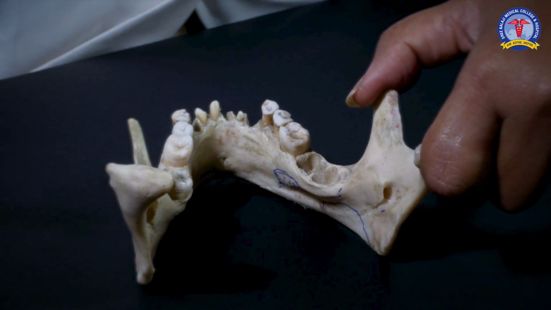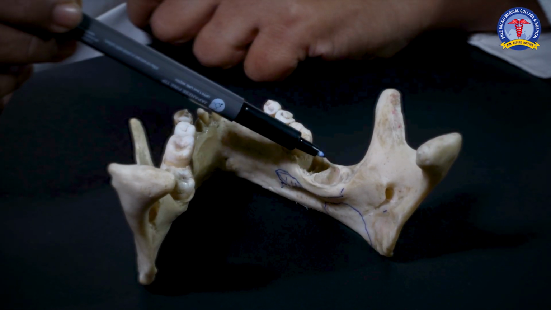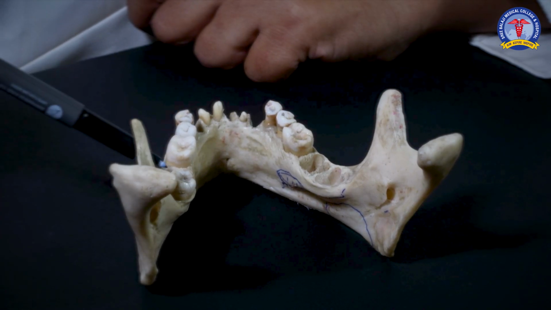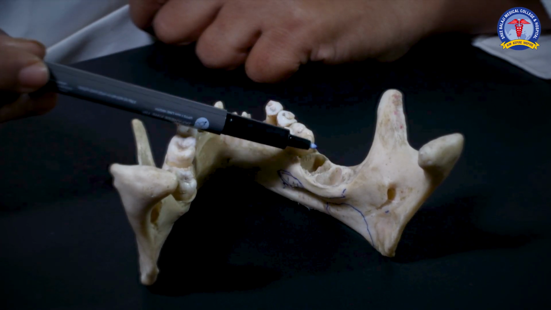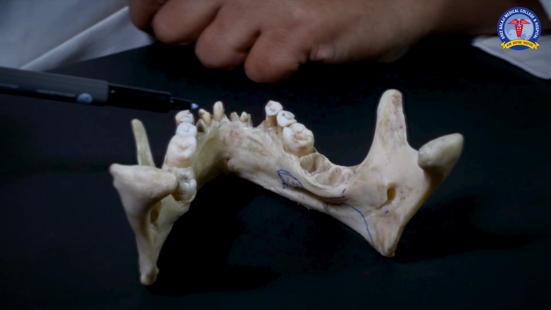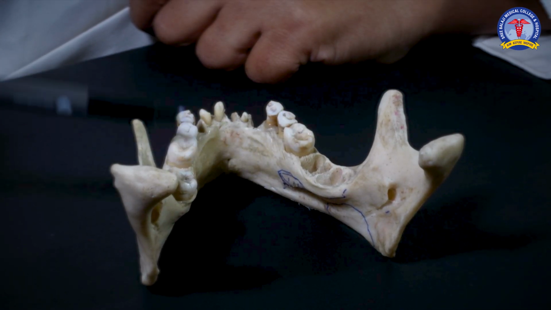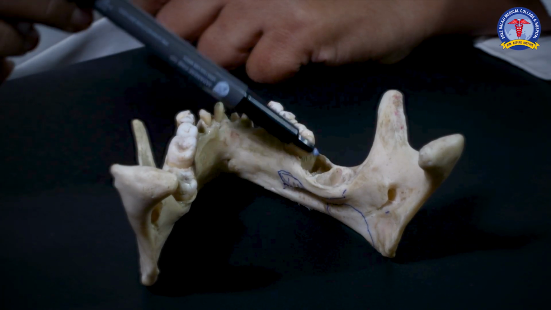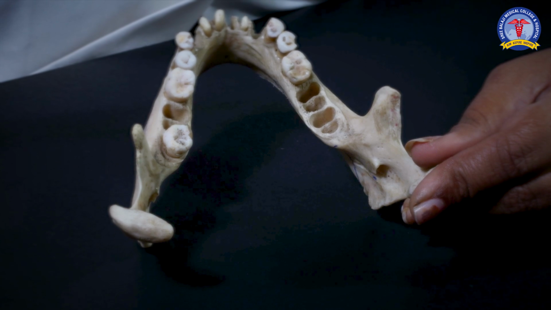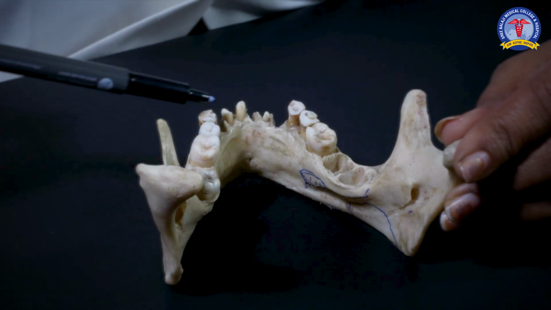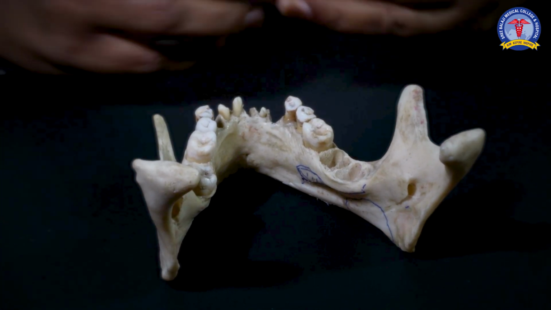Now coming to the borders of the body of the mandible, we have the superior border, that is the upper border of the mandible, and it has the various sockets for the teeth, about 16 sockets, and each of these sockets may be single or may be partitioned by a septum. So this is the alveolar part or the upper border of the body of the mandible.